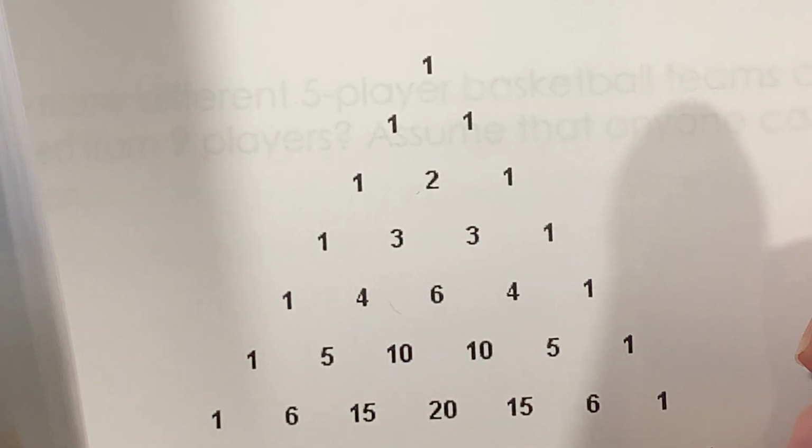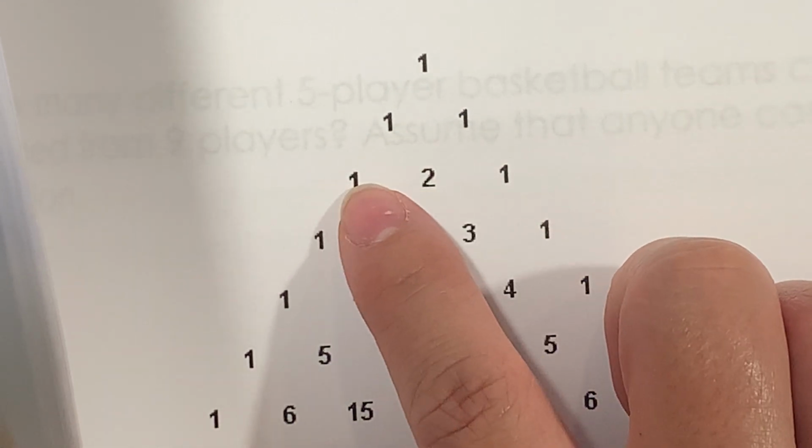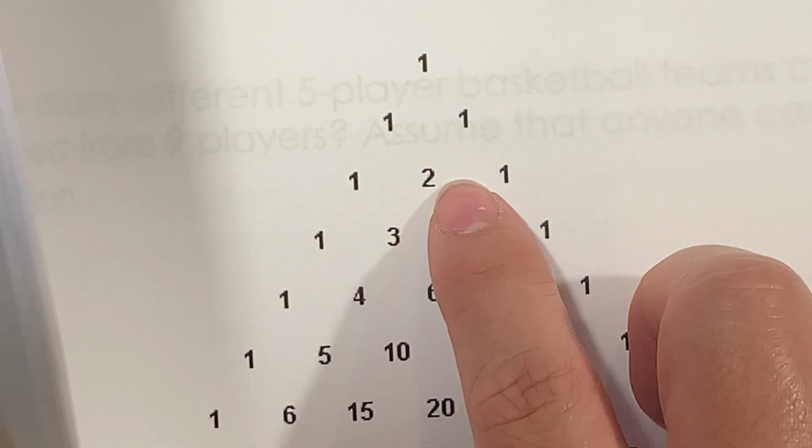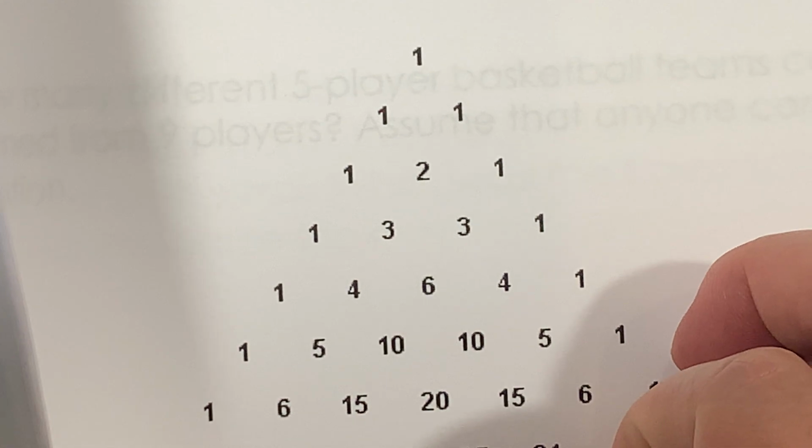And the way you draw this triangle is actually just by addition. So 1 plus 1 is 2. Then 1 plus 2 is 3, 2 plus 1 is 3, and the outsides are all going to be 1. So you actually can create this table just by addition, and that is called Pascal's triangle. So if you would like to get a better look at it, look that up, it's called Pascal's triangle.